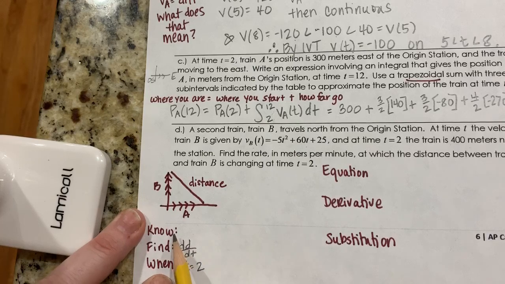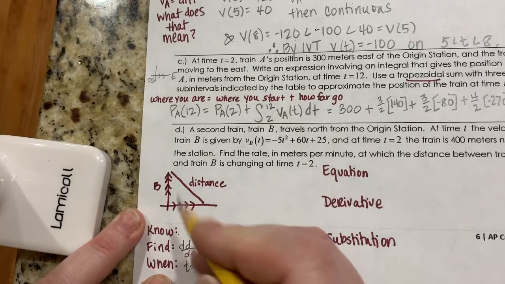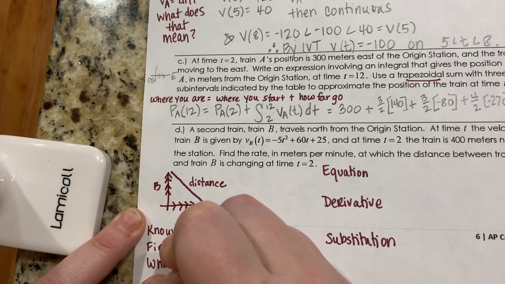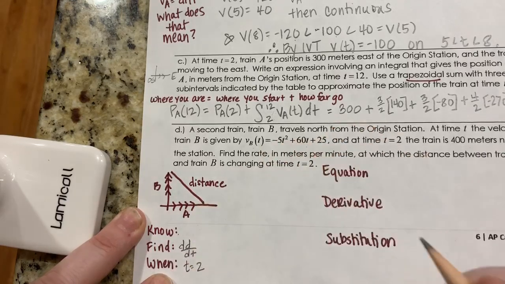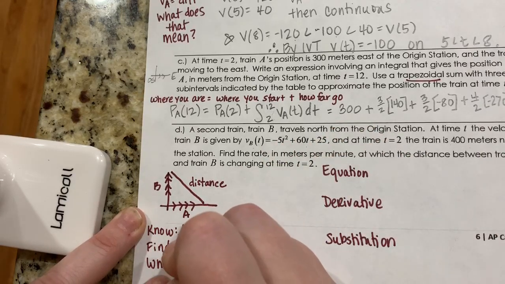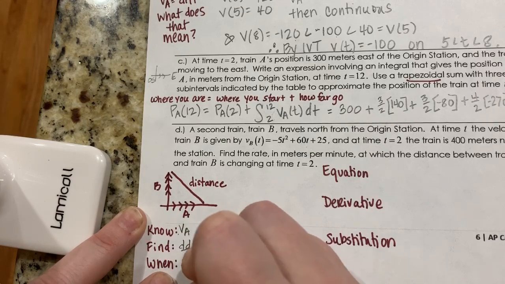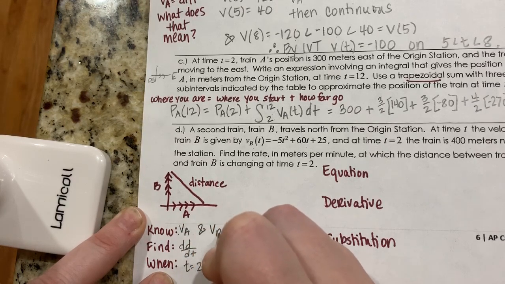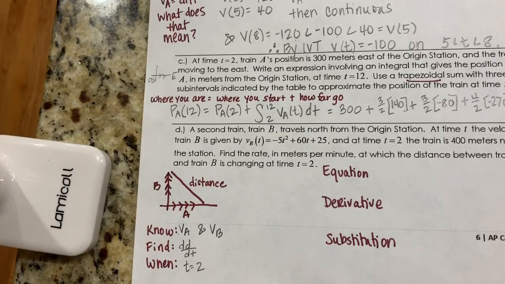So you know a derivative is a rate. So you know velocity of A and velocity of B. Velocity of A is in the table.